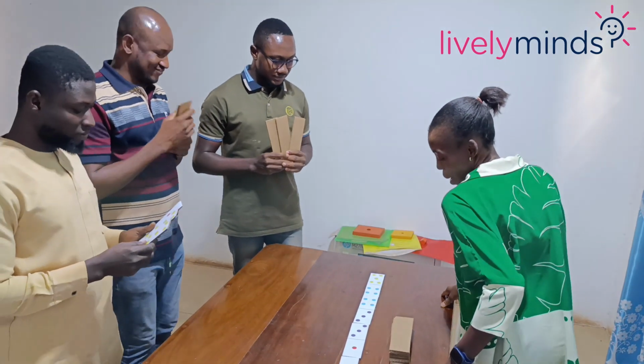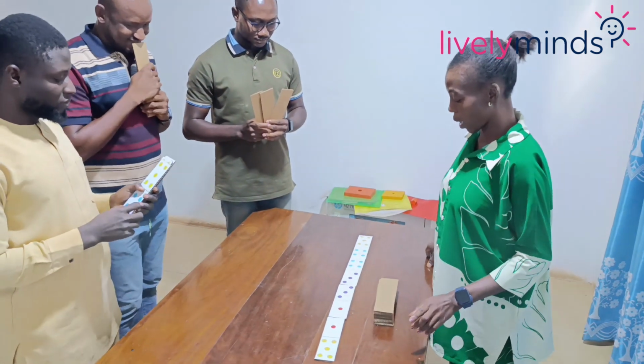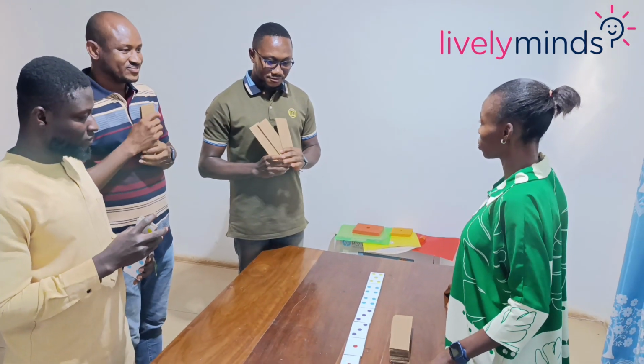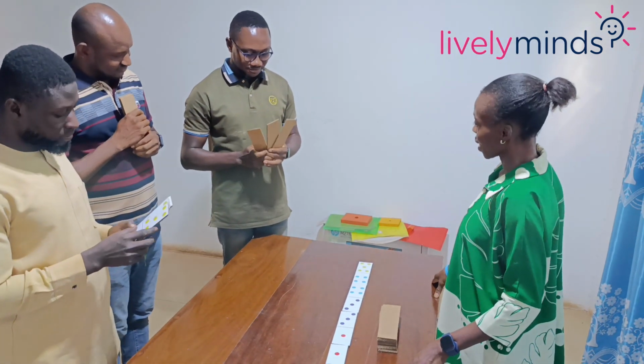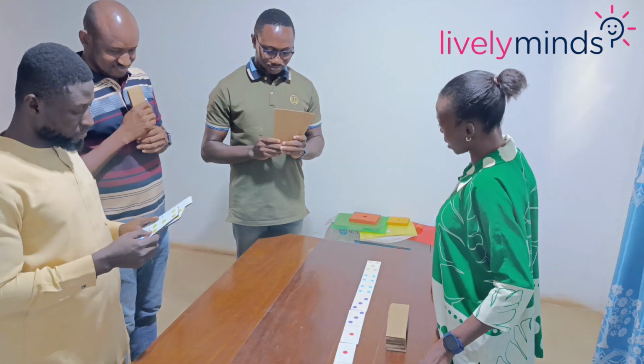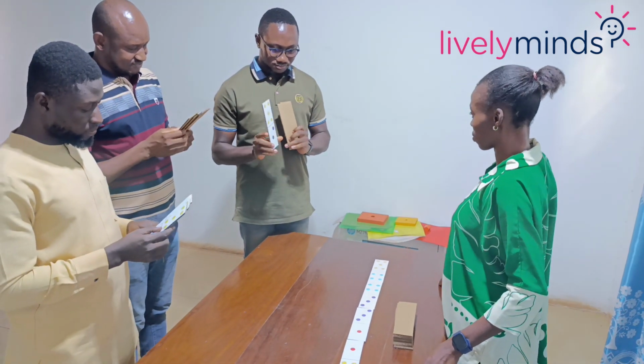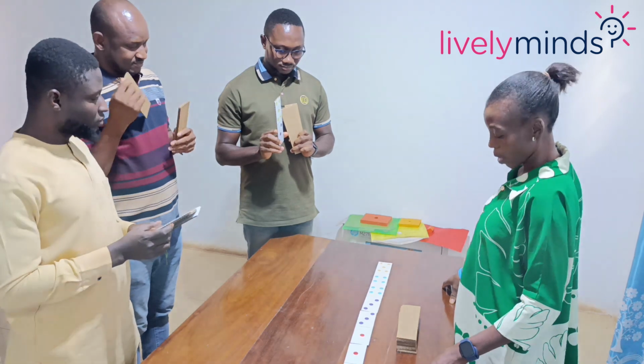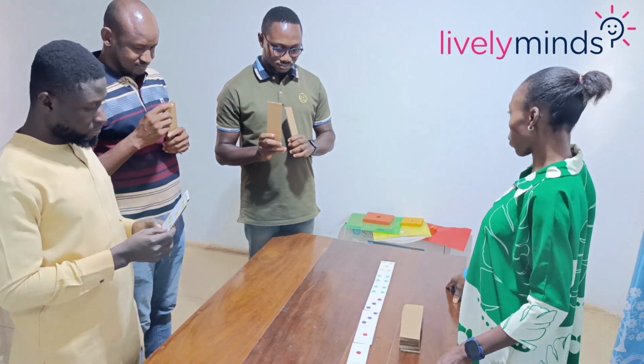Patrick. Yes. Mention the numbers on the head and tail of the domino. 5 and 5. Now look among your dominoes and see if you have 5 and 5. Good. Now connect it to the appropriate domino.